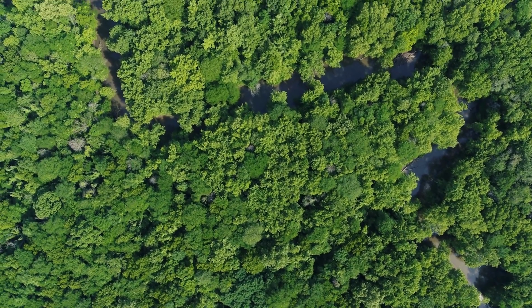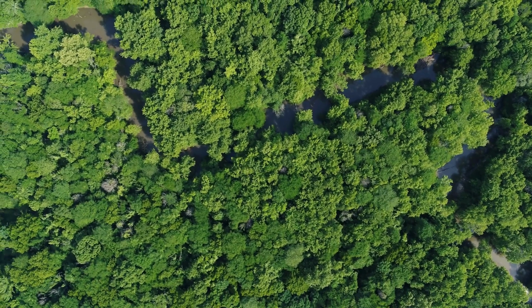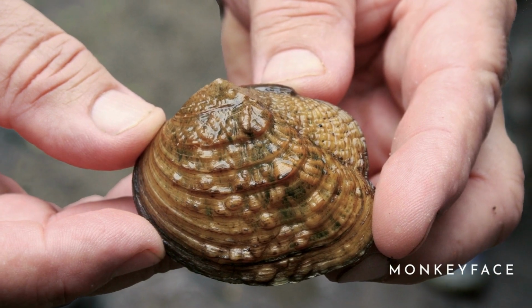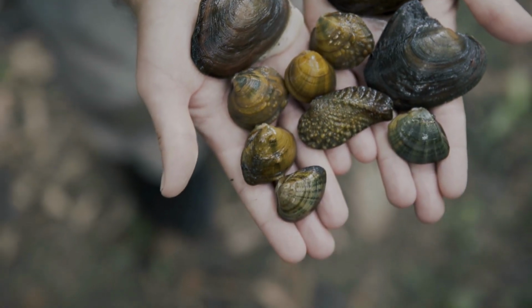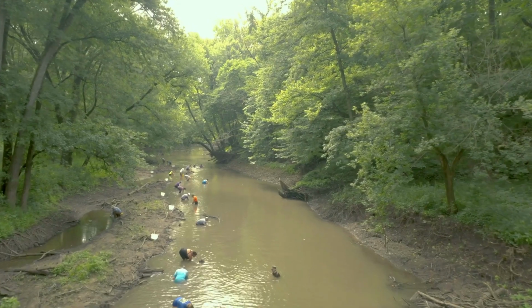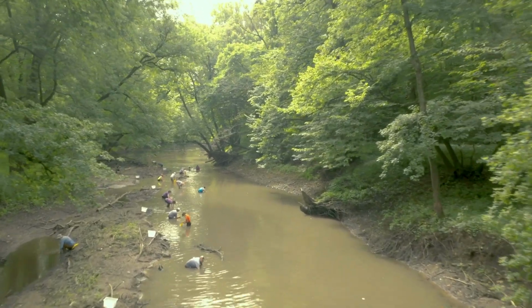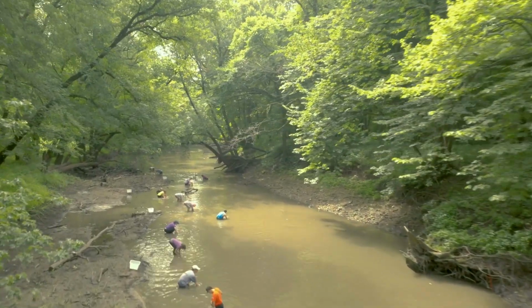At this site in particular, we have a lot of really cool mussels. One of the things that we've also found here is some of the more rare mussels, one of those being the monkey face. Currently it's a state threatened species, and we had a couple other rare species like the fluted shell that was found. We don't find too many of those. The other neat thing about this site is there are a lot of mussels, so we've got a nice bed essentially. A lot of times mussels are really patchy, but they're found throughout this section of the river. That tells us that these animals are happy, that they're able to thrive here.